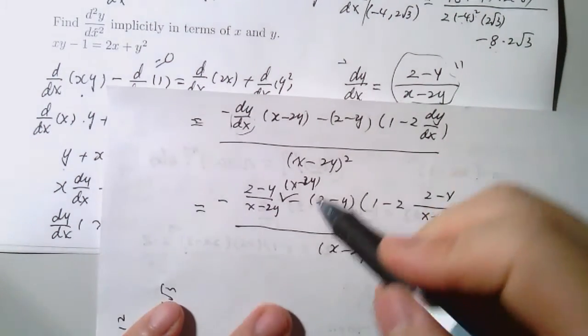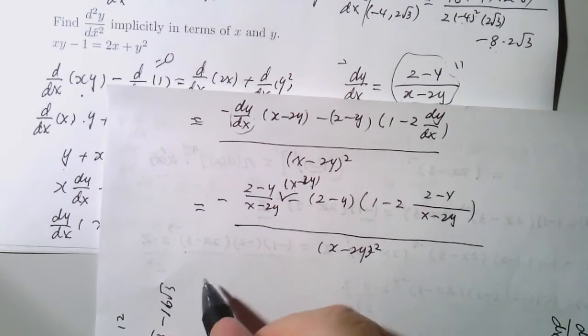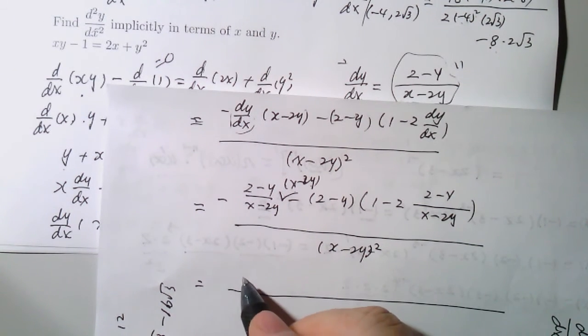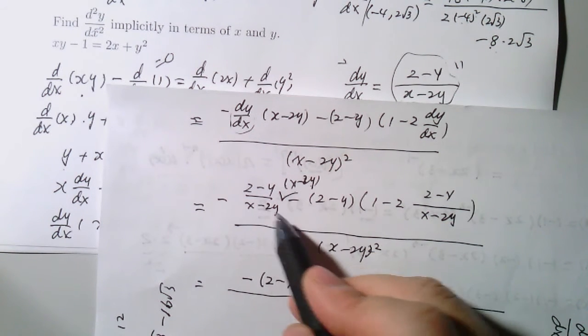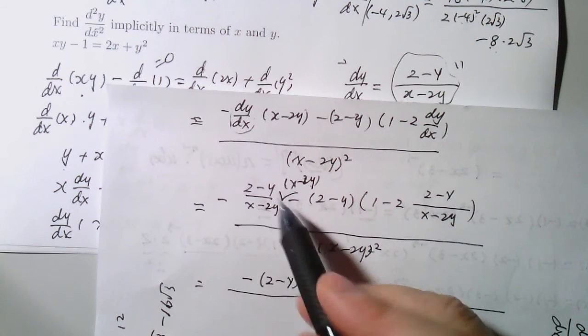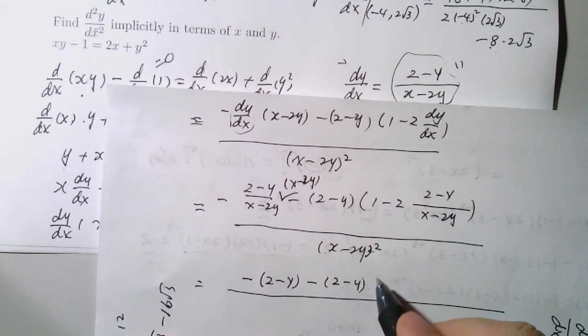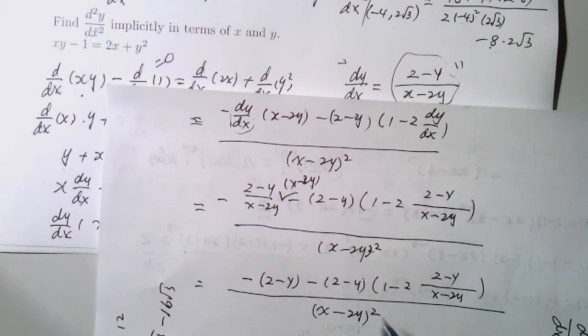Okay, so here you can see x minus 2y, you can reduce that. So you're going to have negative (2 minus y), only because that's reduced, you only get negative (2 minus y) left, minus (2 minus y), and (1 minus 2 times (2 minus y)) over (x minus 2y), divided by (x minus 2y) squared.